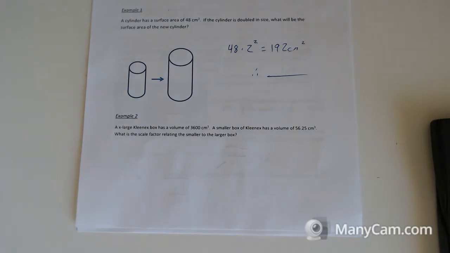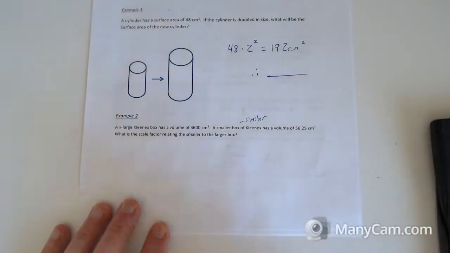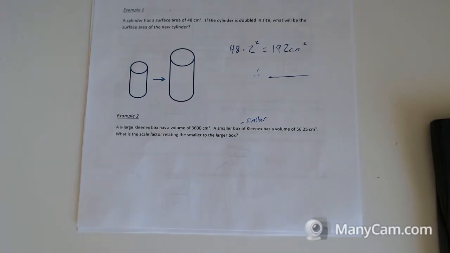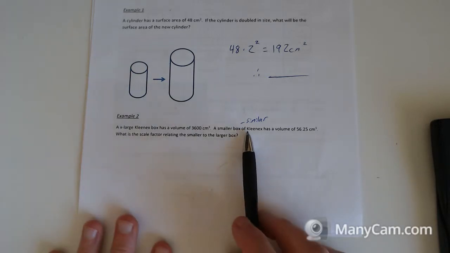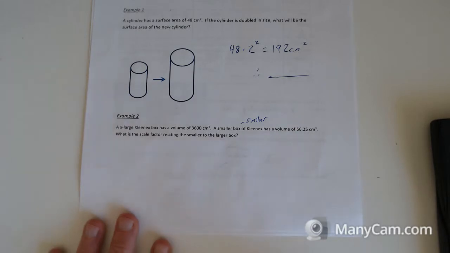An extra large Kleenex box has a volume of 3,600 centimeters cubed. A smaller box, which is similar in shape, they don't say similar. This only works if they're similar shapes, if they have the exact same shape, just different sizes. That's the only time you can apply this. A smaller box has a volume of 56.25.